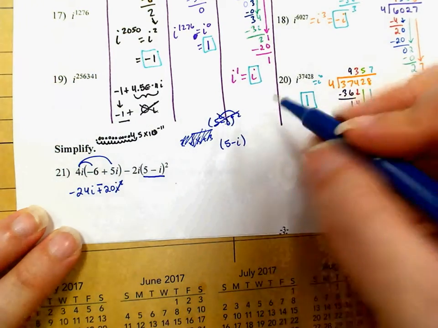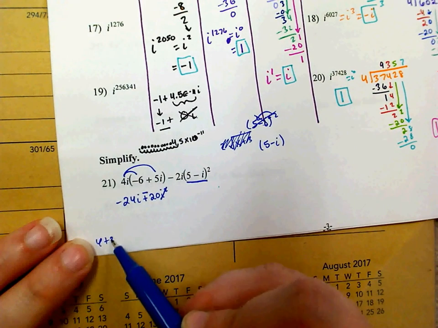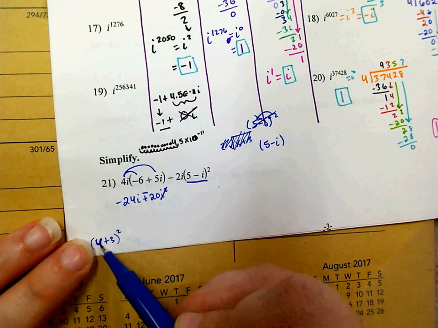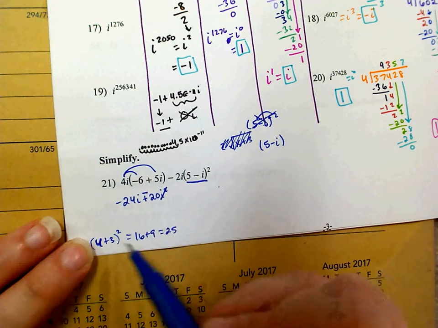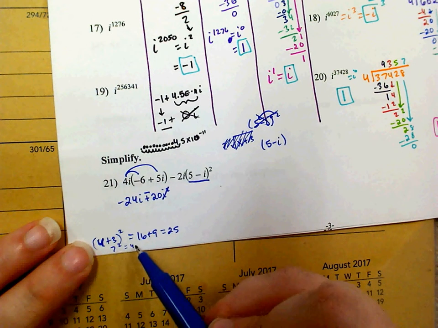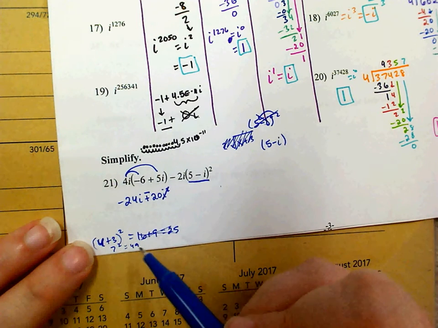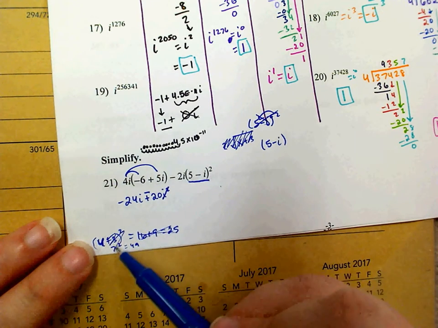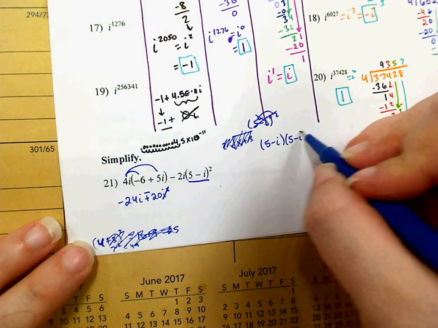That'd be like saying, and because a lot of people do say it, if I said 4 plus 3 squared, and you're like, oh, it's 16 plus 9, which is 25. I'd say, well, isn't 4 plus 3 7? And what's 7 squared? That's 49. Those are not the same thing, because this one is wrong. Okay? You cannot distribute a square when you're adding or subtracting, only when you're multiplying or dividing. So I'm going to go ahead and do 5 minus i squared by multiplying it by itself.